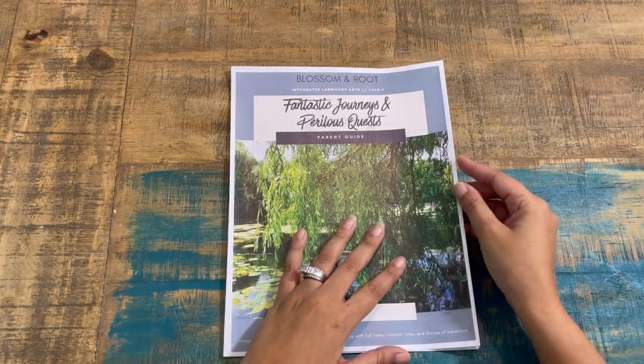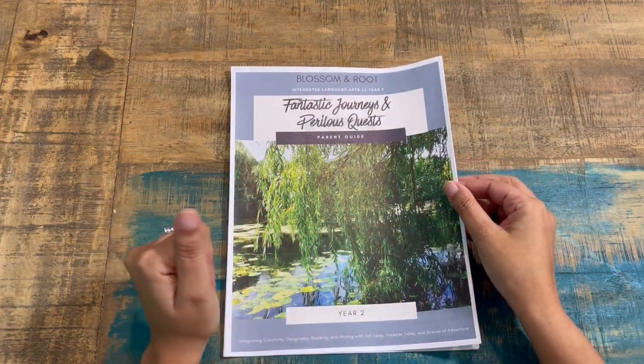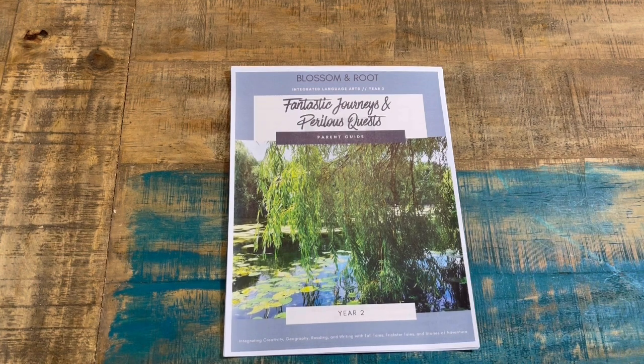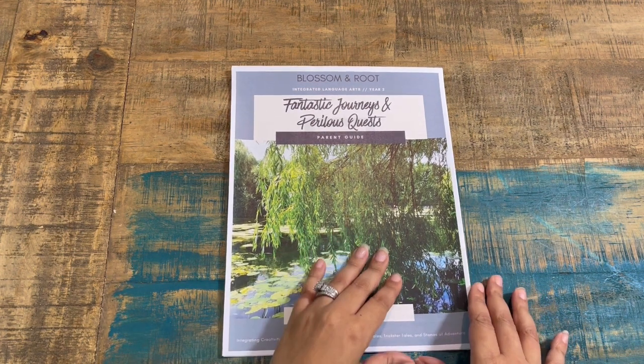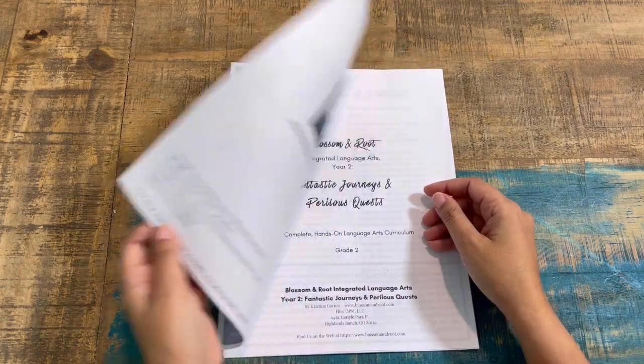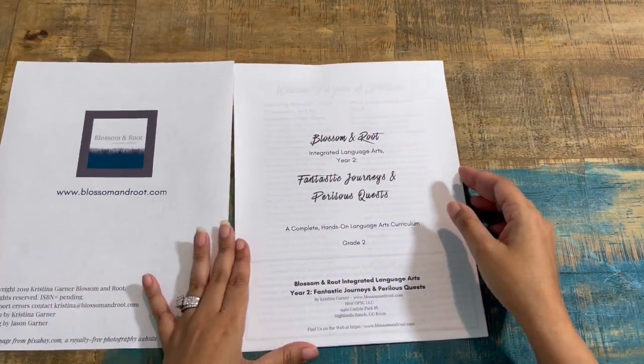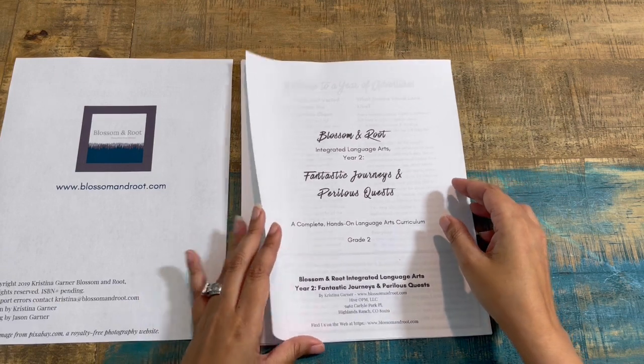All right, so Fantastic Journeys and Perilous Quests, parent guide. You have integrated creativity, geography, reading and writing with tall tales, trickster tales, and stories of adventure. So year 2 is really fun. I really think so. And again, it doesn't have to be grade 2.